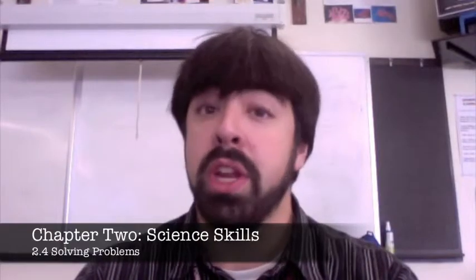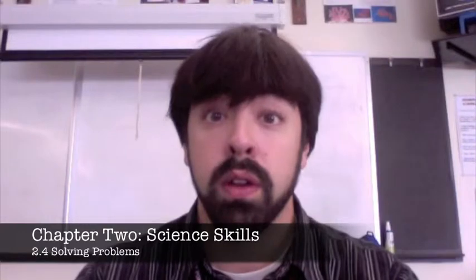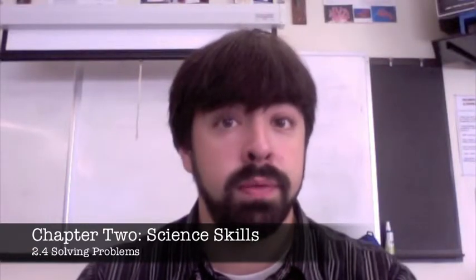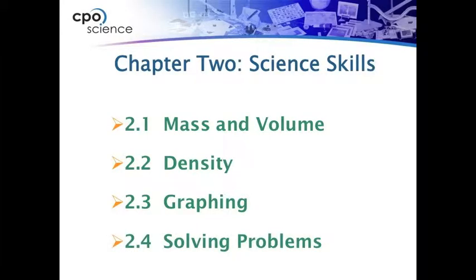Now that we've finished with what we need to in Chapter 1, we're going to move into Chapter 2. Looking at the units that are in Chapter 2, what you can see is that it goes over mass, volume, density, graphing. We are only going to tackle 2.4 solving problems for right now. We're going to come back to a few of these other ones throughout the year, so don't think I'm just leaving them out. We will return to these, and specifically we're going to come back to graphing pretty readily.